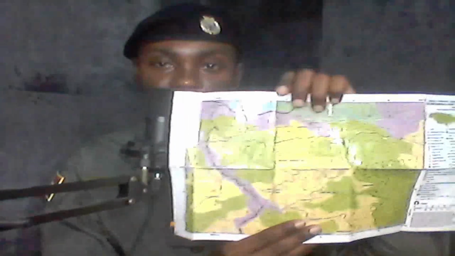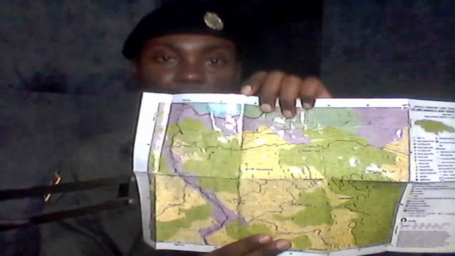What is a map? A map is a bird's eye view of a piece of ground drawn to scale at a specific time and date. This is an example of a map. This is the map that carried me throughout my entire training. It lasted me the entirety of my JCCA training. This is a type of map. There are many types of map. That will be in the next lesson.